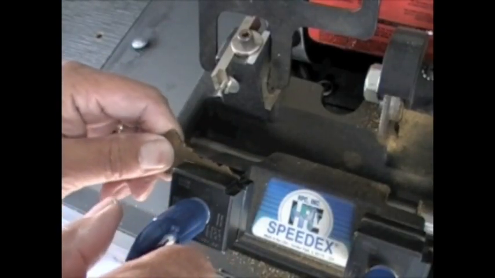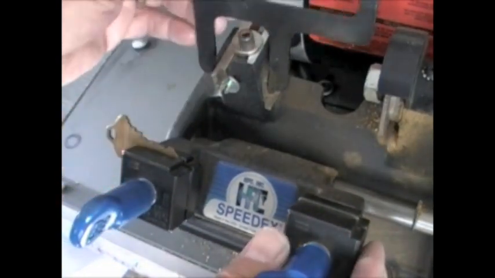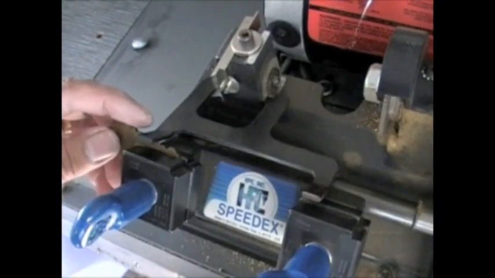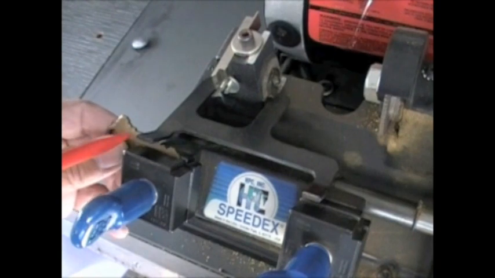Okay, so it'll stay in there, but I can still move it. Notice that. Okay, so I'm going to bring down my key gauge, and I'm going to align the key gauge here with the shoulder of the key.